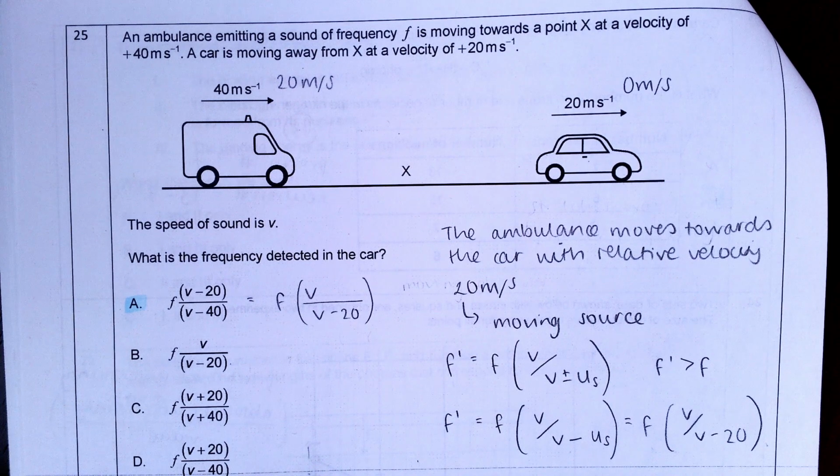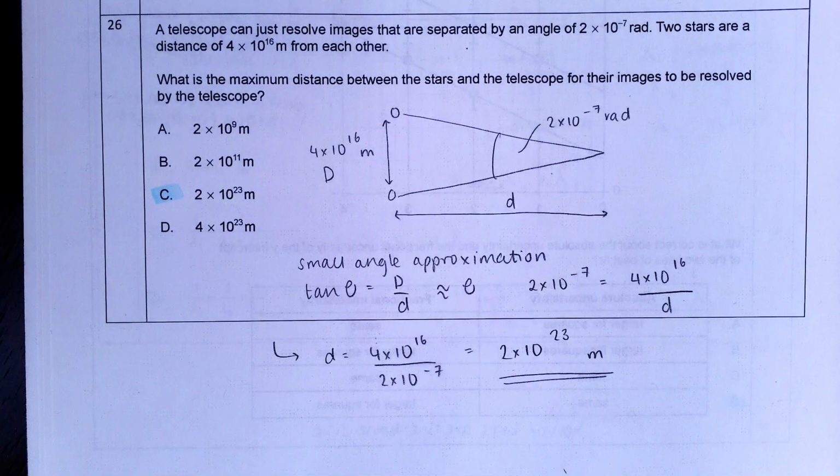In 26, a telescope can just resolve images that are separated by an angle of 2 times 10 to the minus 7 radians. Two stars are a distance of 4 times 10 to the 16 meters from each other. What is the maximum distance between the stars and the telescope for their images to be resolved by the telescope?